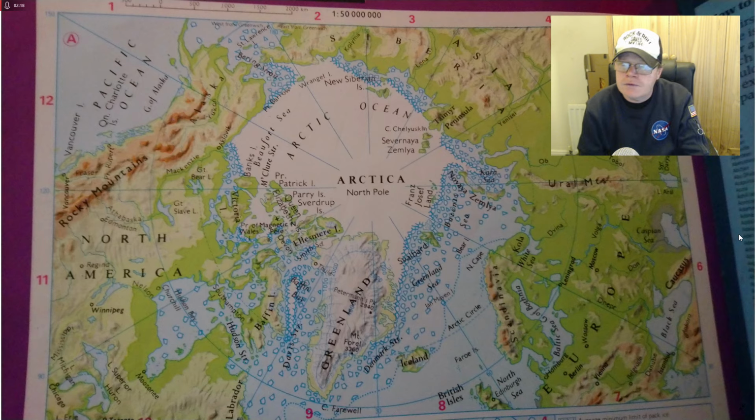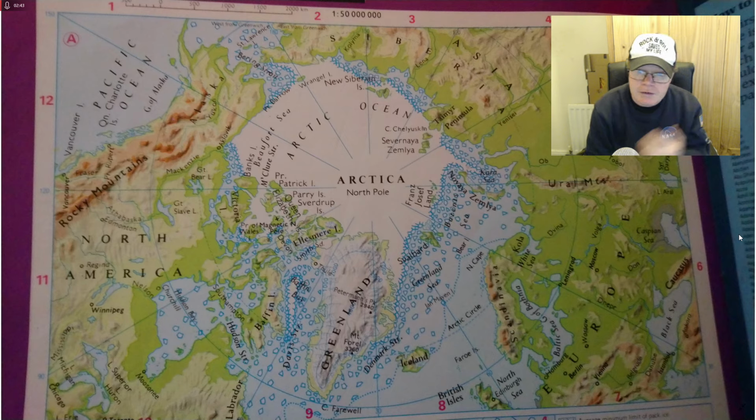I'm pretty sure I was looking at it on Google Earth with all the ice and everything else, and all of a sudden it disappeared. It's really weird that it just turned up missing, and yet here's all the ice on this 1989 World Atlas.